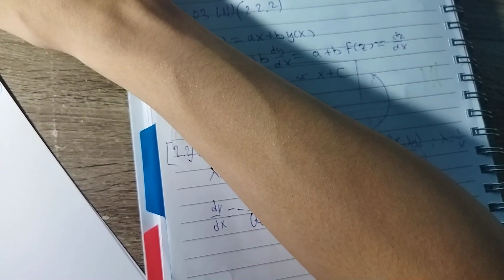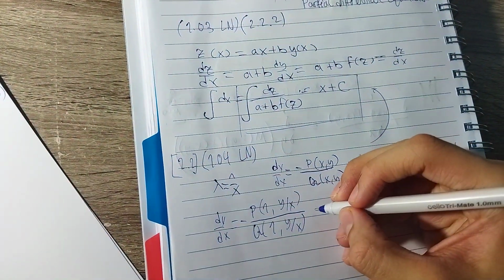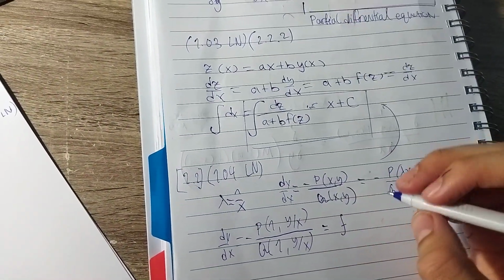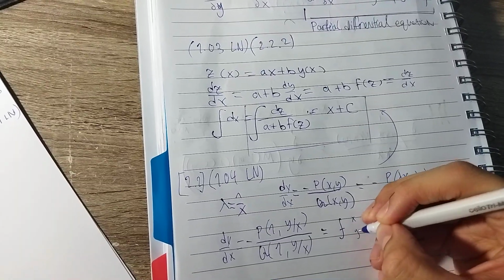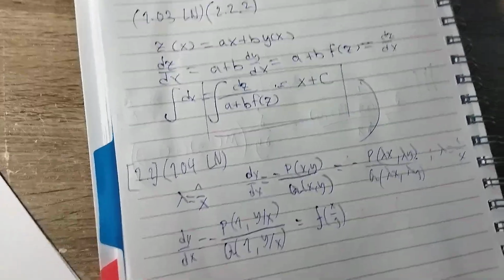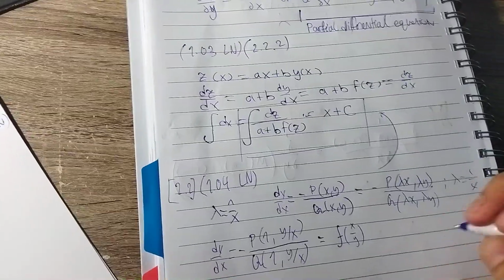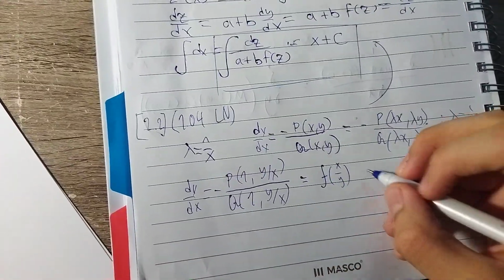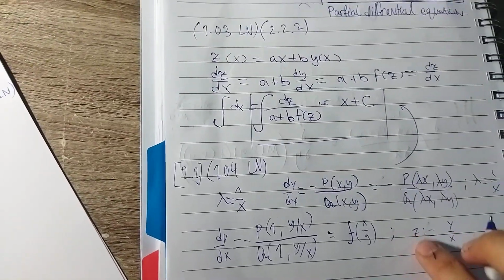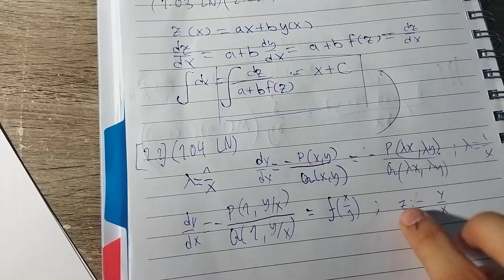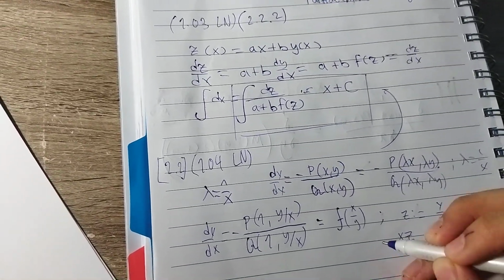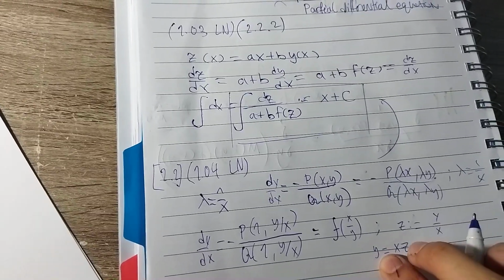Now this can basically be said to be a function of y over x. Why is that the case? We're going to use a relation which defines z to be y over x, and y is a function of x, so z is a function of x. So xz is equal to y.